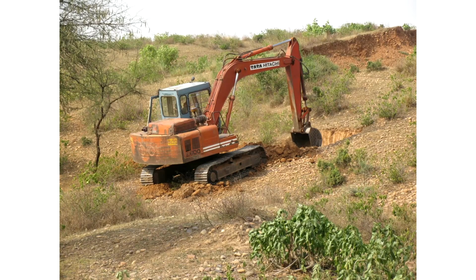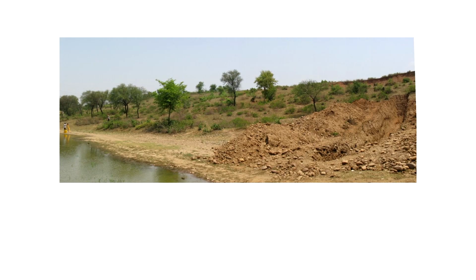This machine has the advantage of moving horizontally in all directions, which helps in putting the excavated material on a farther side, away from the trench walls.